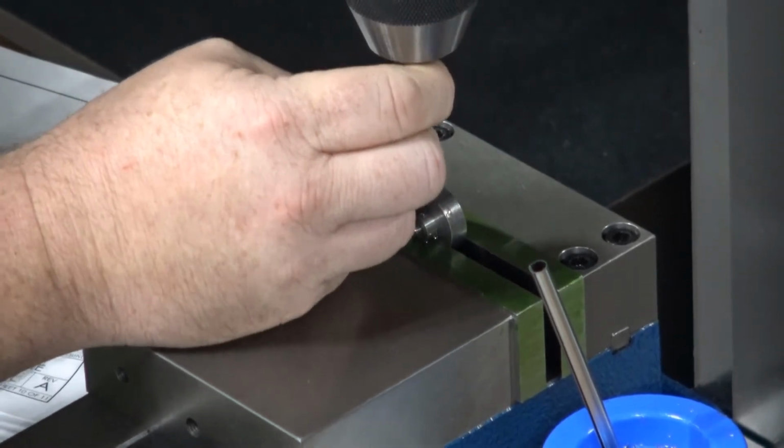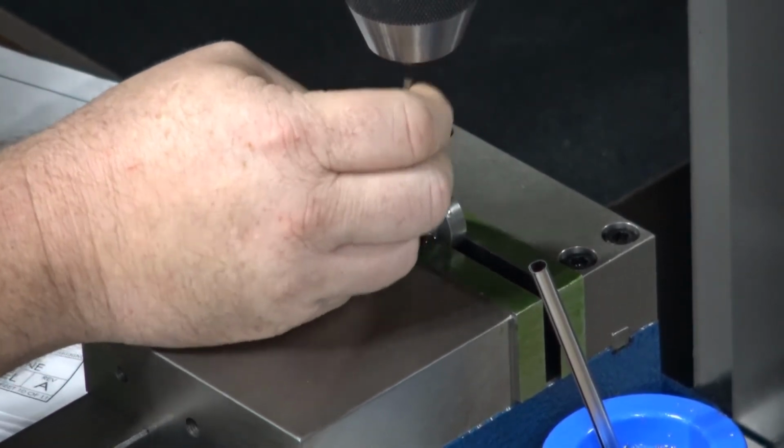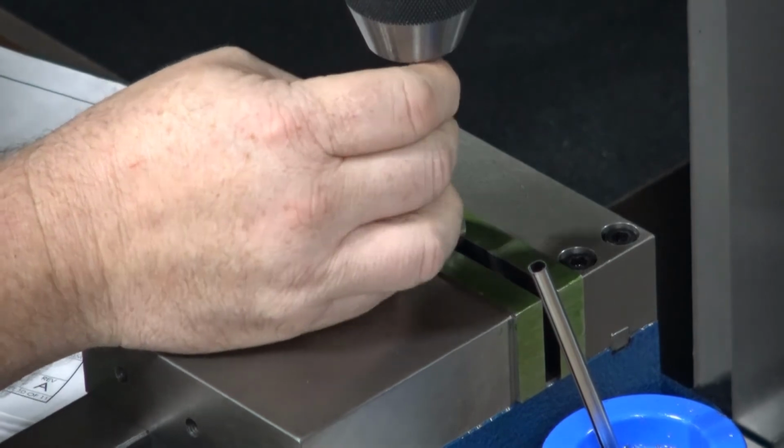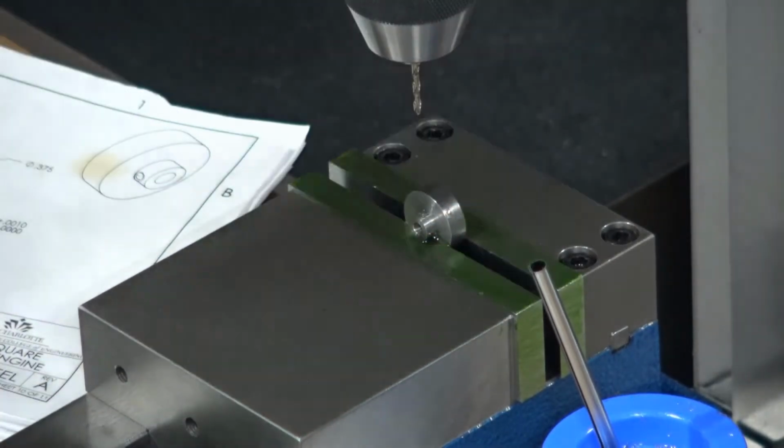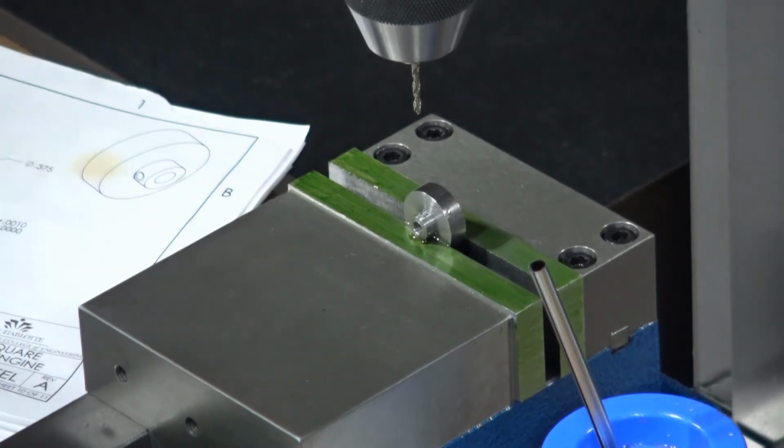You'll get in the habit that you'll start measuring all your cutting tools before you put them in your machine, just to make sure. You only have to mess up a part or two before you start double checking those diameters pretty regularly.